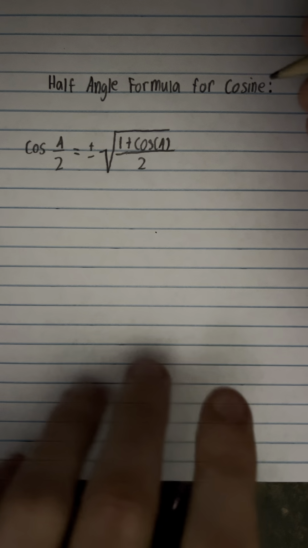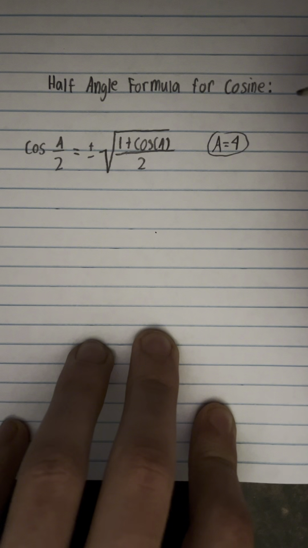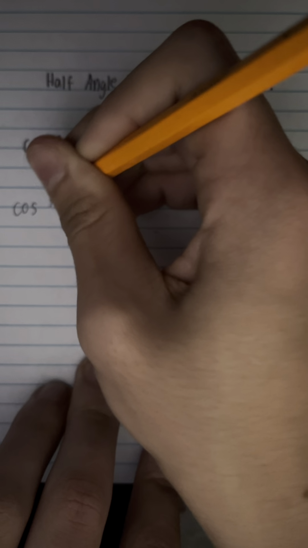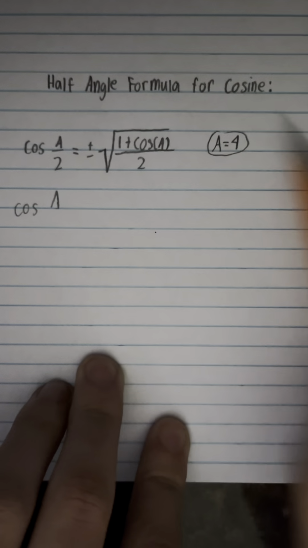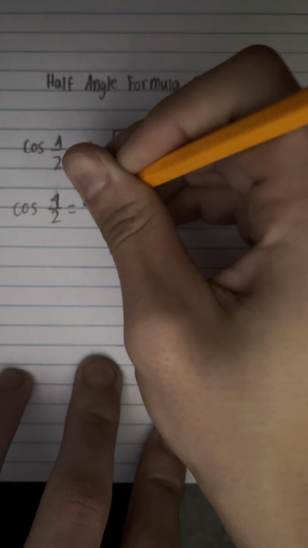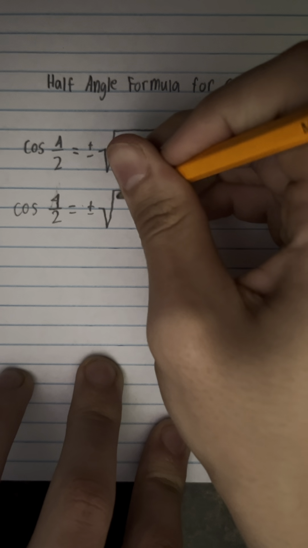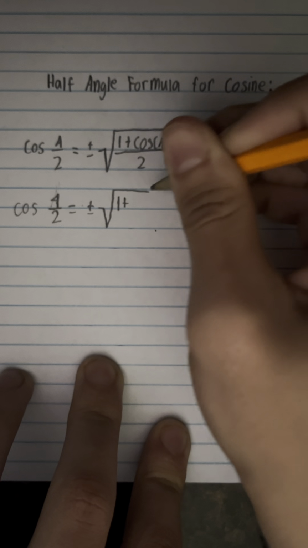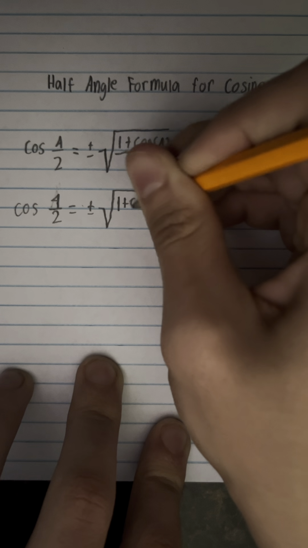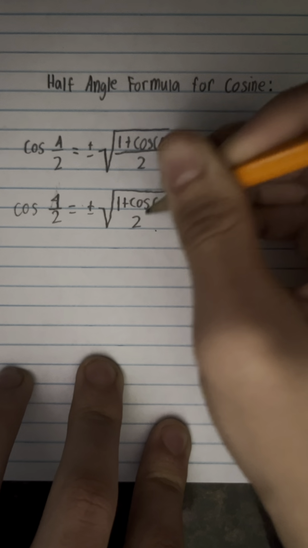So, say once again, if a was equal to 4, to just keep this simple, that would mean that the equation would be the cosine of 4 over 2 would be equal to plus or minus the square root of 1 plus the cosine of 4 over 2.